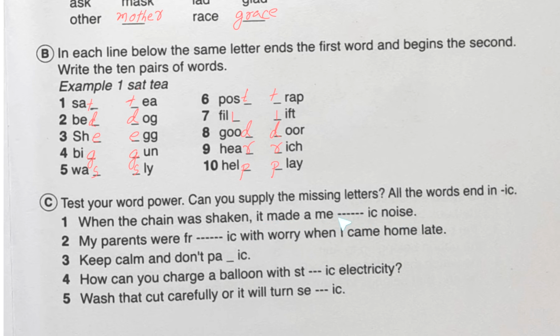We can easily use more letters here to complete this word properly. Here we can use METALLIC, metallic noise. Number 2, my parents were FR-IC with worry when I came home late.